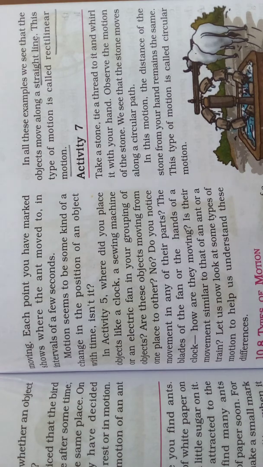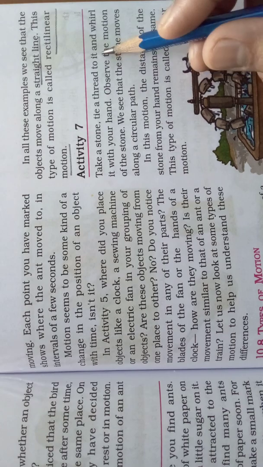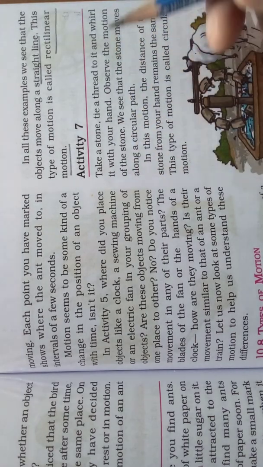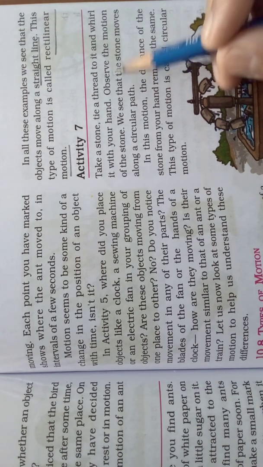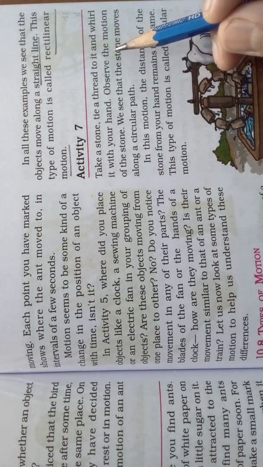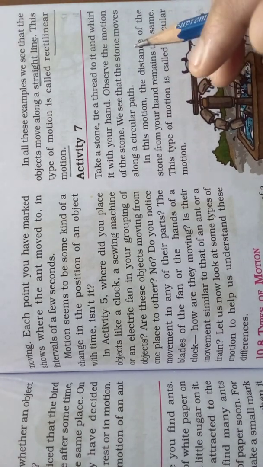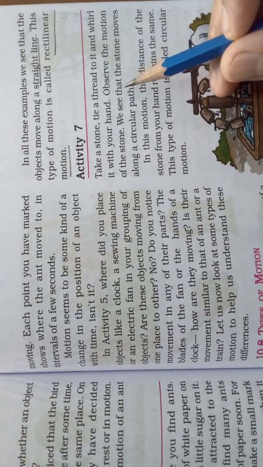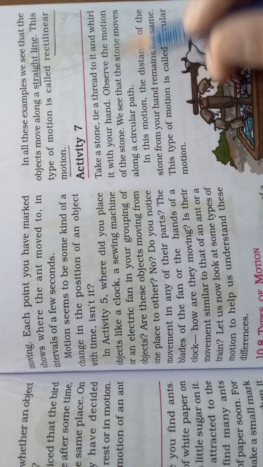Come, we will see one more type. Take a stone, tie a thread to it and whirl it with your hand. You may play like that at home, but observe that inside the home you should not play like that. The stone may fall on some objects and break them. Understood children? You should do it outside your house only. So, observe the motion of the stone.